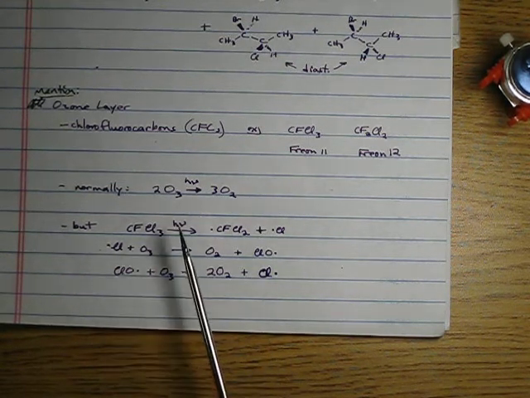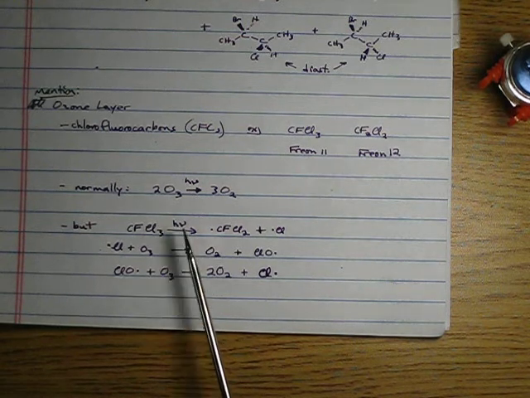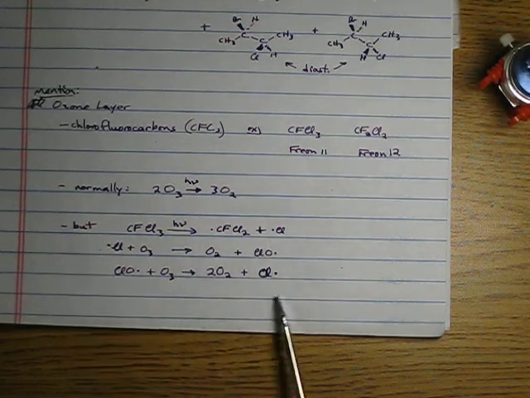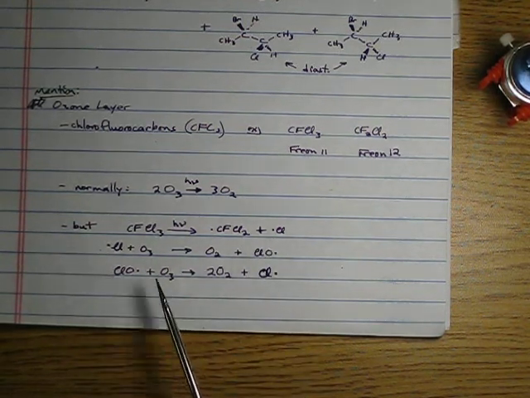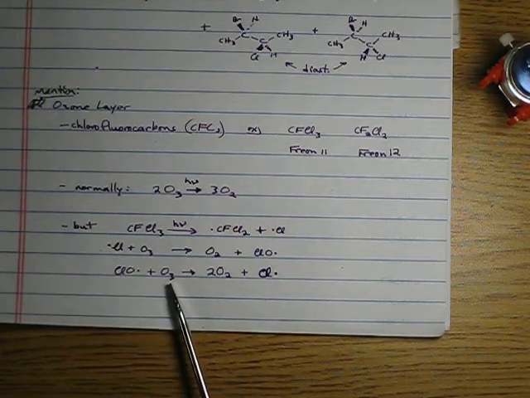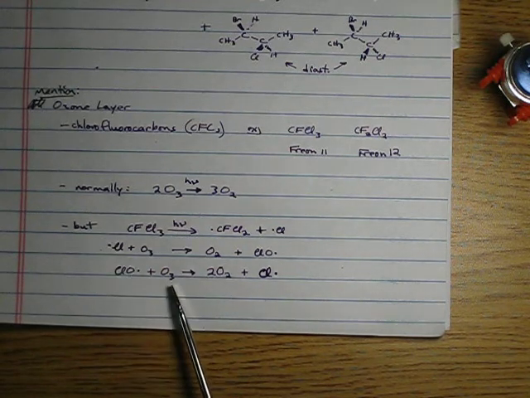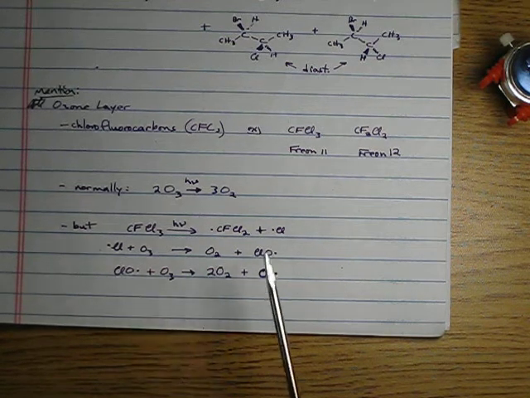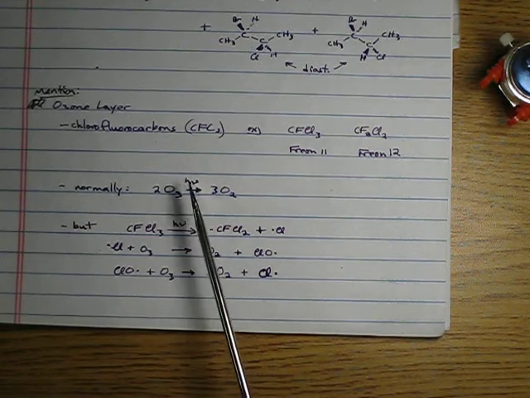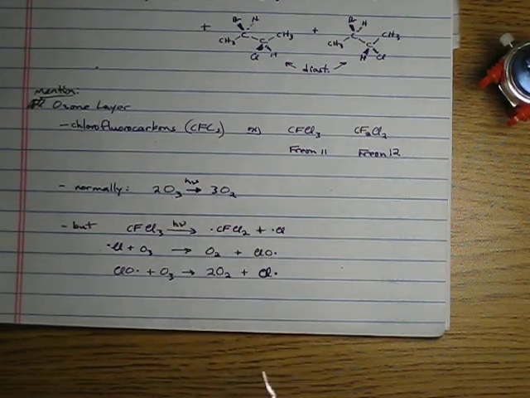Which means this one photon of light made this radical that killed 80,000 ozone molecules. So one photon of light took out 80,000 ozone molecules, where instead one photon of light normally takes out one ozone molecule. This isn't exactly accurate, but it's pretty close.